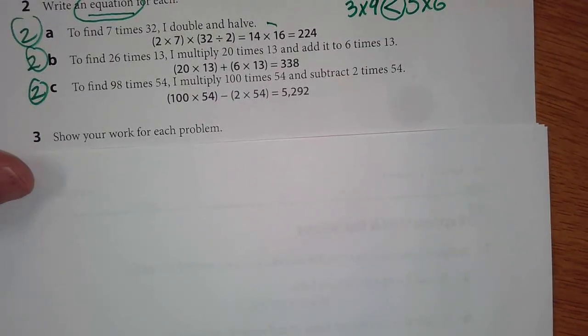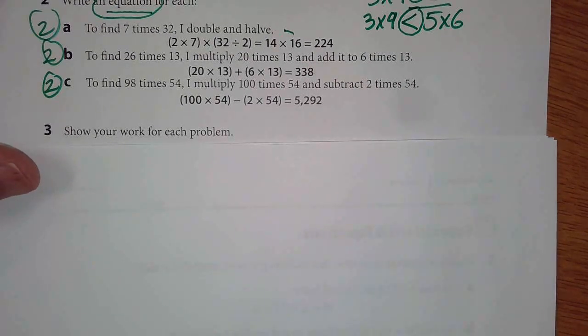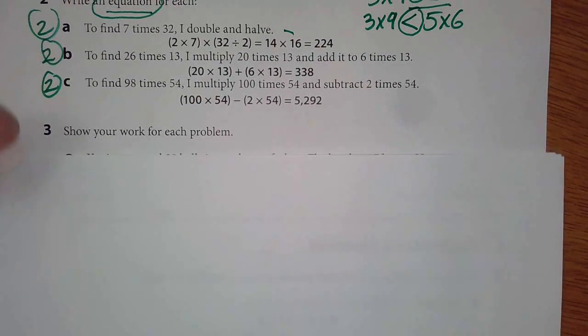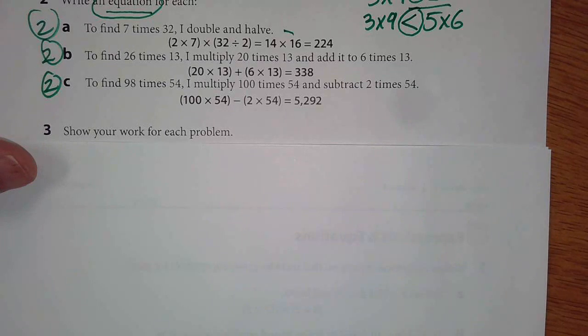Show your work for each problem. So hopefully you did what for this? Showed your work. And if it says show your work for each problem, you can assume that means you have to do what? Show your work. And do what? Solve. And solve it. Yep.